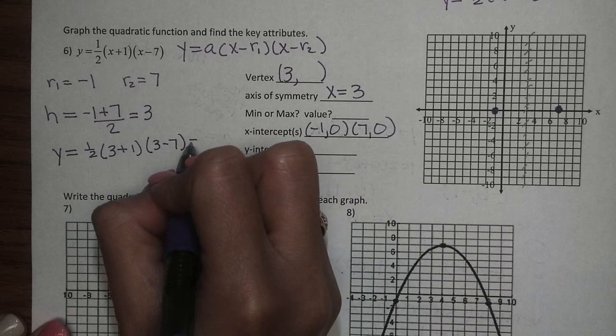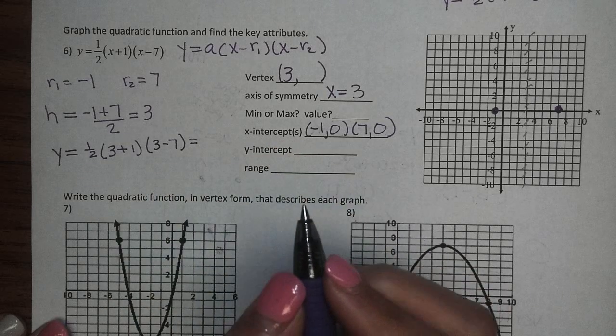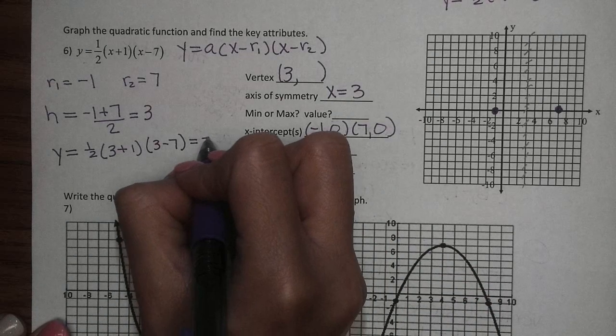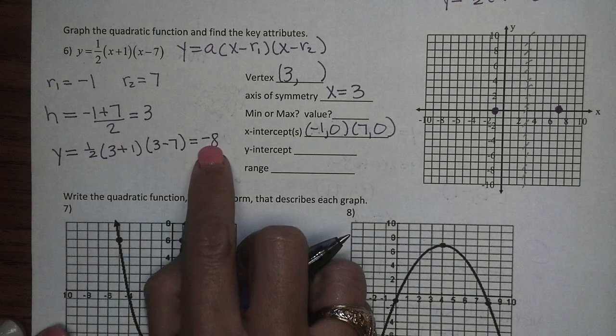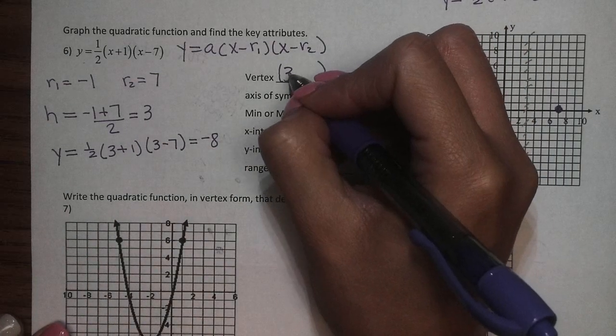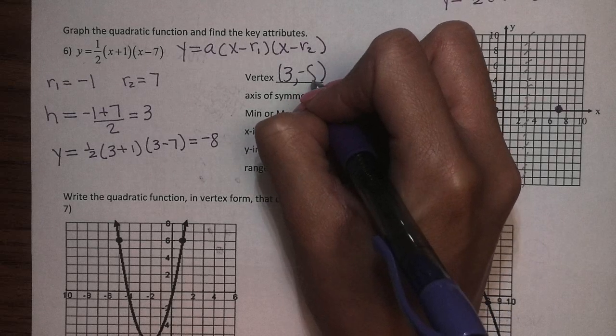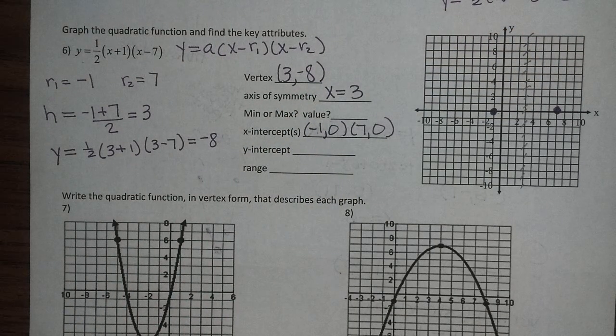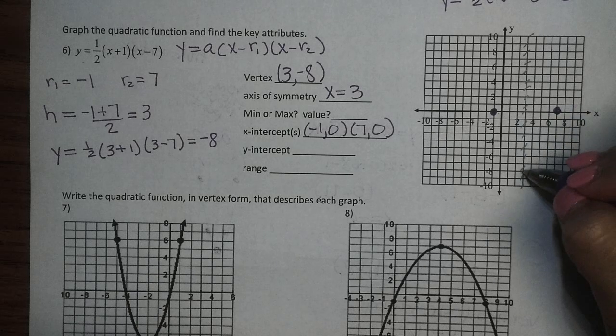If you evaluate that, that gives you the y value, which is -8. So if the vertex is at x equals 3, then the y value of the vertex is y equals -8. So now I can graph it: (3, -8).